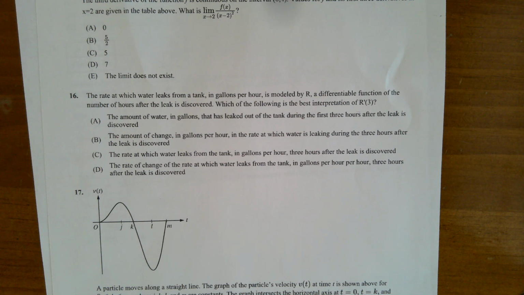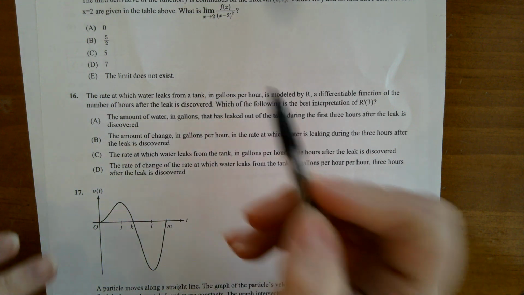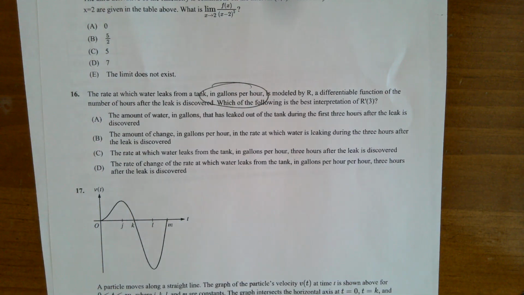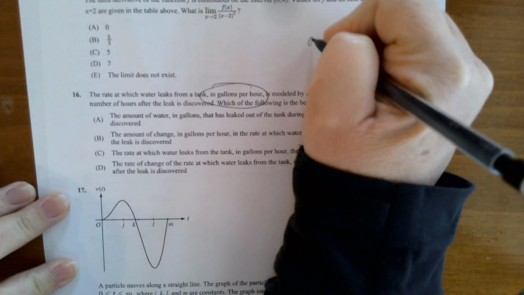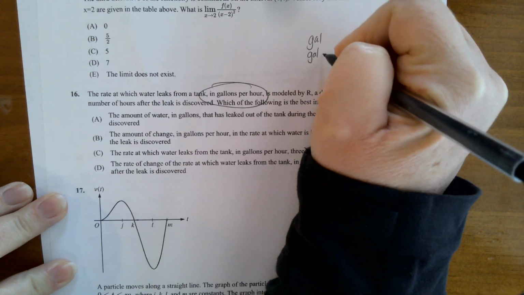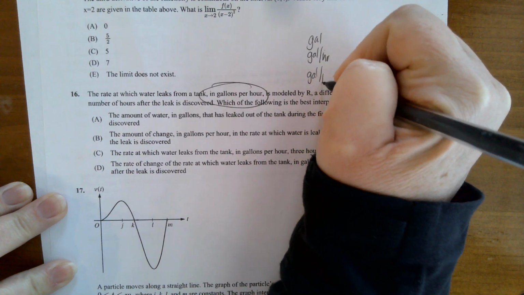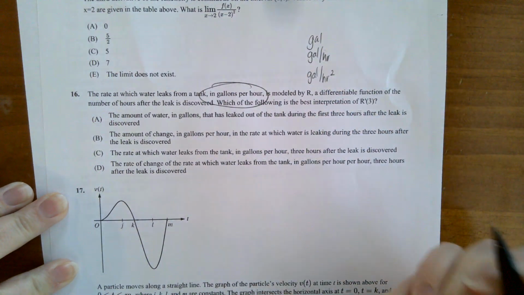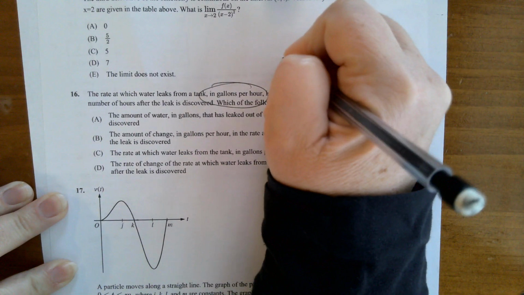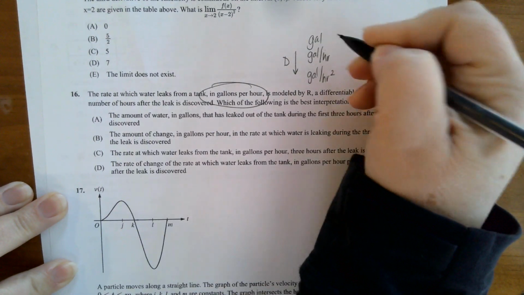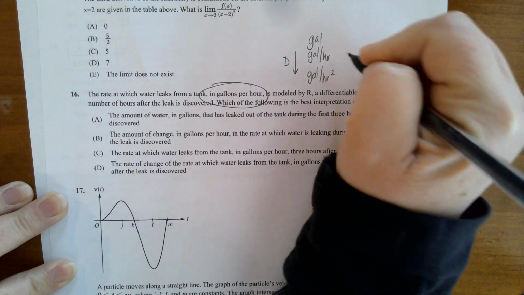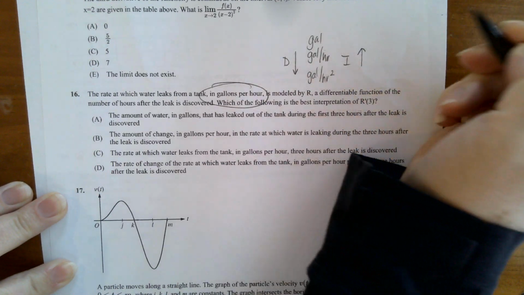Alright, so let's look at number 16, because that's where we left off. The rate at which water leaks from a tank in gallons per hour. So whenever we're looking at gallons per hour, we know that we're in kind of like the velocity world. Because remember, we've got gallons, then we've got gallons per hour, and then you've got gallons per hour squared. Remember, when you are deriving, you are adding in the units on the denominator. If you integrate, it's when you're going up.